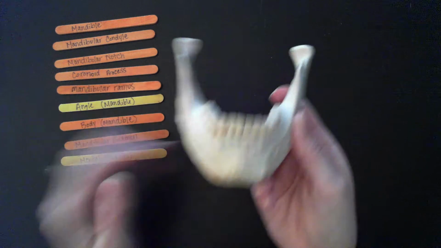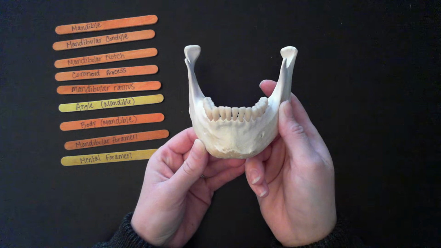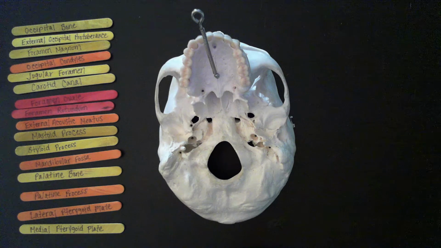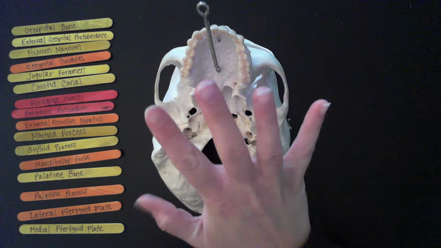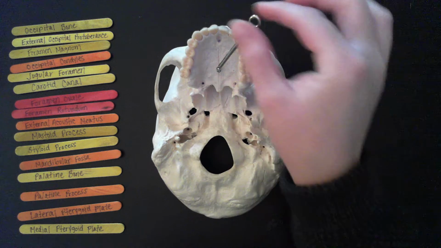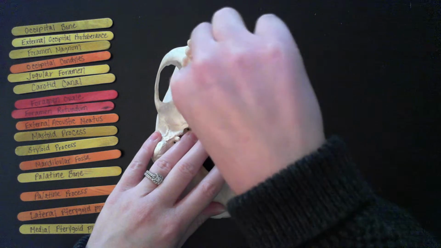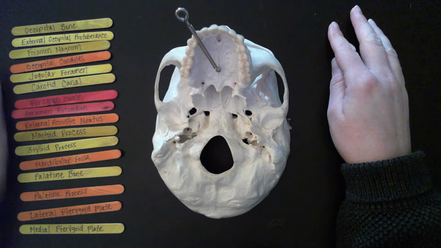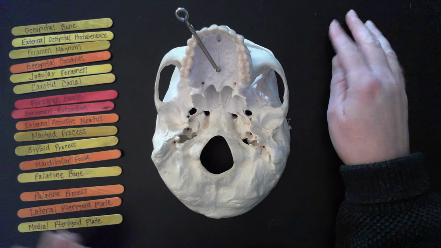Now that we've covered the mandible, we're going to go ahead and switch gears. We're going to look at the inferior surface of the skull. So I'm going to go ahead and set that up and be right back with you. All right, now we are set up to look at the inferior side of the skull. There is a lot going on under here, so I'm going to try my best to keep things as clear as possible. And to help with that, I've got my labels here on the side. I'll go in order here.